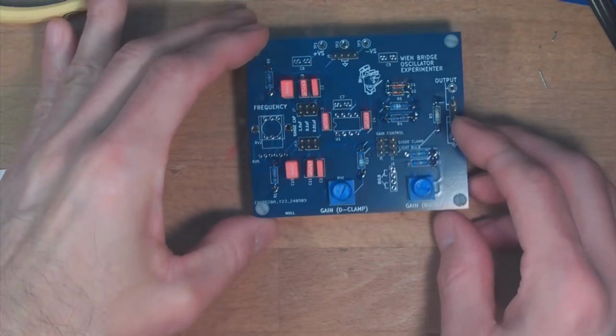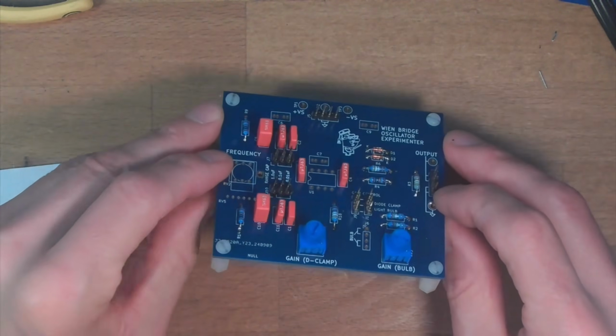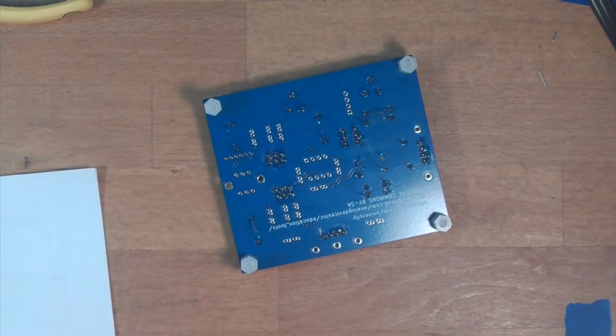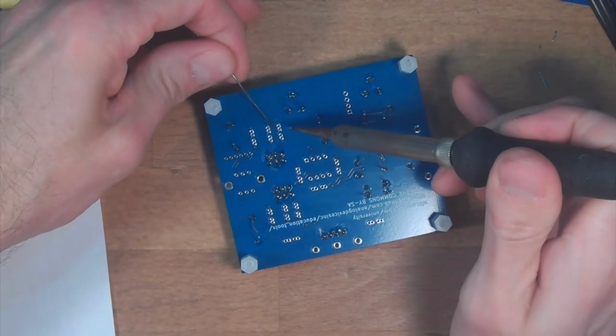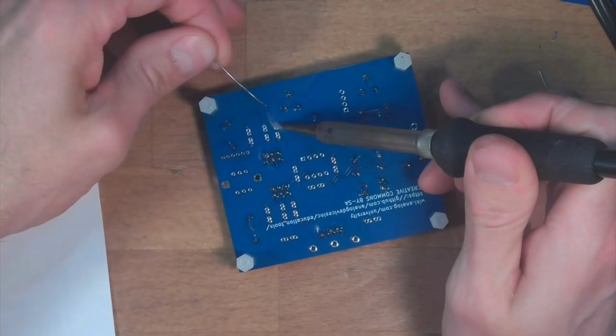And let's see, so that's all our caps. Okay, and like the potentiometers, I'm gonna pull that trick where I solder one lead and then get it flush, just to be picky.